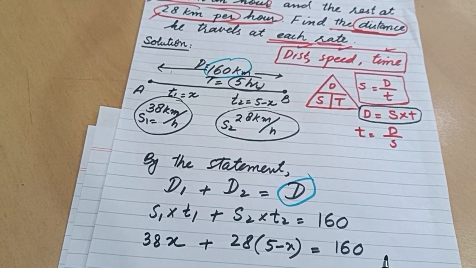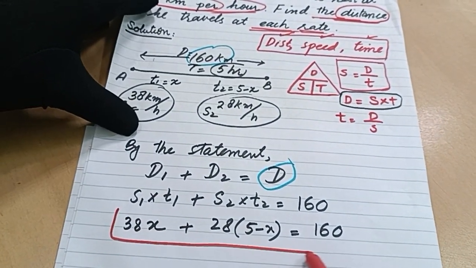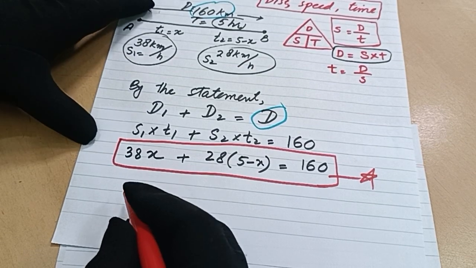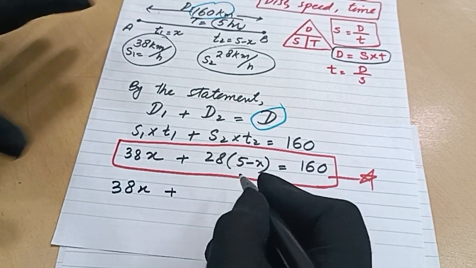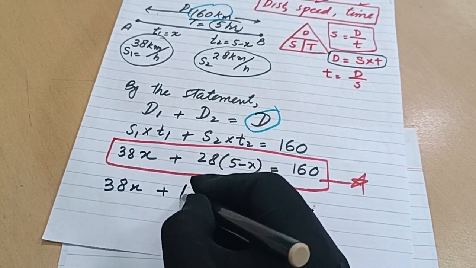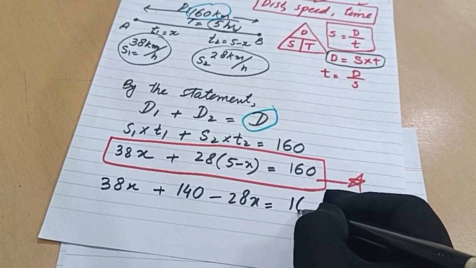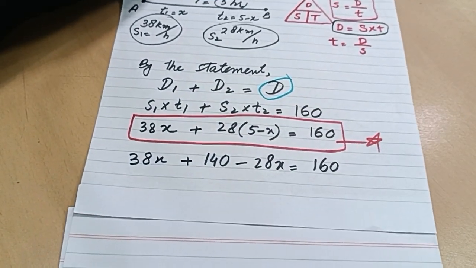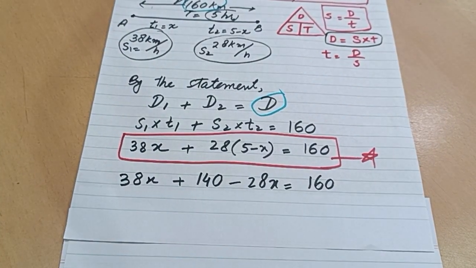Now we can solve this equation for the value of x. 38x plus 28 times 5, we can multiply: 5 8s are 40, 0, 4 carry, 5 2s are 10 and 4, 14. So 140, plus minus 28 times x, equals 160. According to the solution, we always try to collect the like terms together.